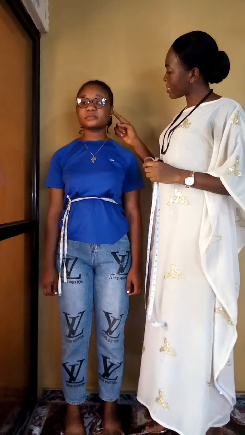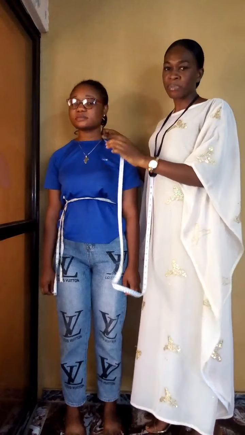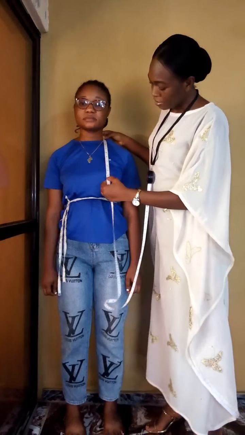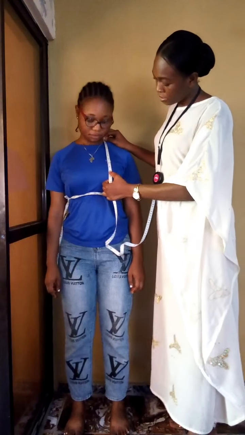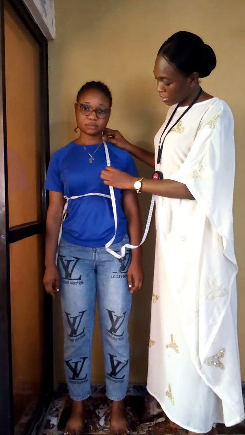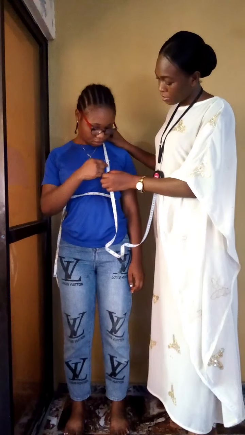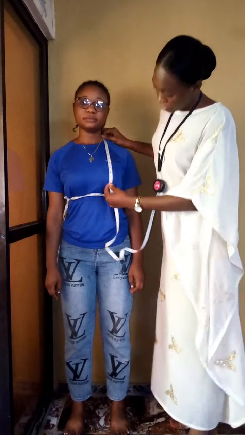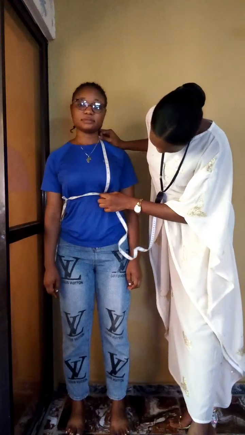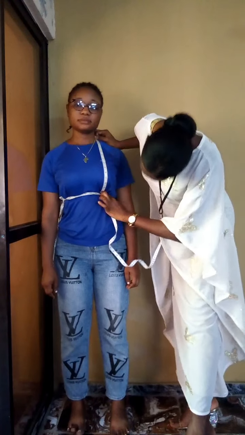Now I want to show you how to take measurements from your customer. Trace the hairline. Place your measuring tape at the base of the neck this way. Then you can start reading shoulder to bust point. Bust point here is 10. Shoulder to under bust, in this case, we have 14.5.